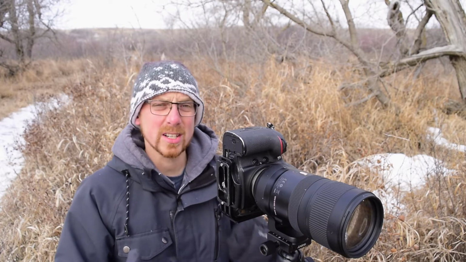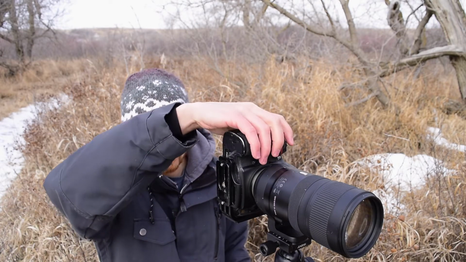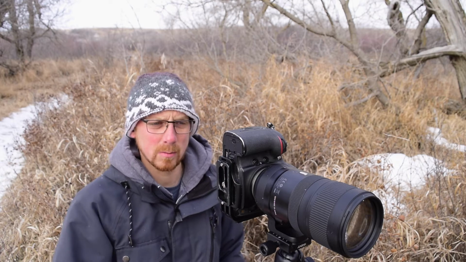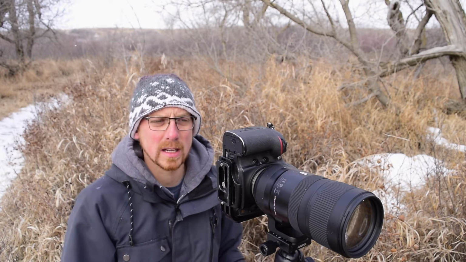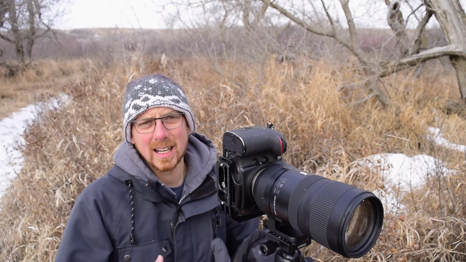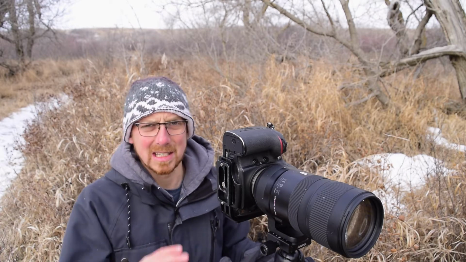Basically the only texture you're going to see is that tree. So we're gonna go ahead and fire this photo right now. I'm at 1/125th of a second, f4.8, and ISO 100. So technically I don't need to be on a tripod, but it's just easier for me to maneuver around.